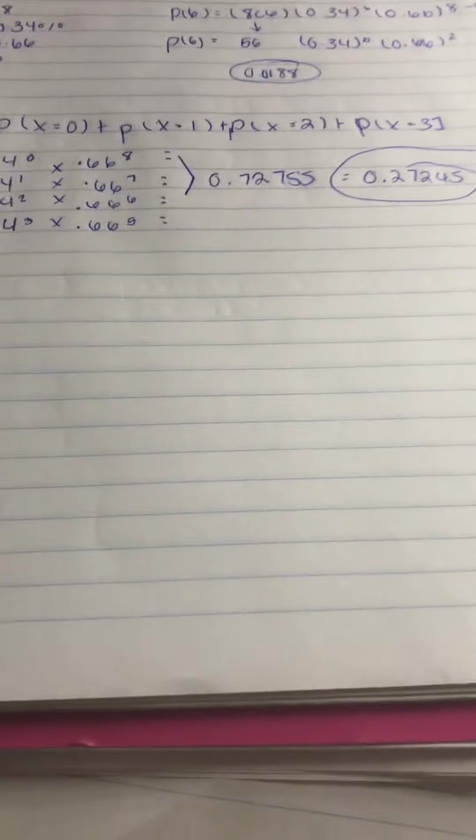So now that we have the probability equations for 0, 1, 2, and 3, when you do each equation and add them all up together, you get the answer 0.72755. And then what you're going to do is subtract 1 by this number, and then your answer is 0.27245. So that's your answer for part B, which is at least 4.